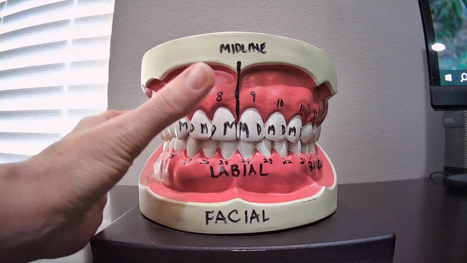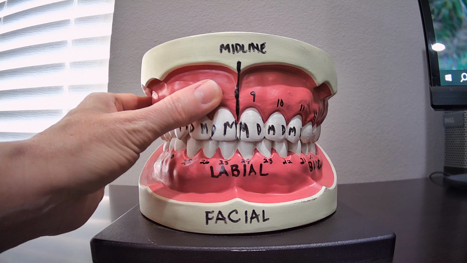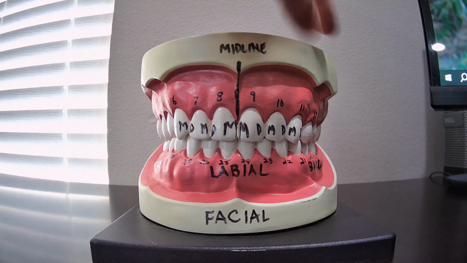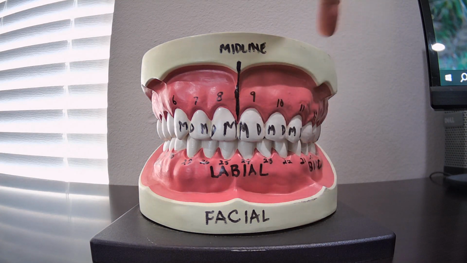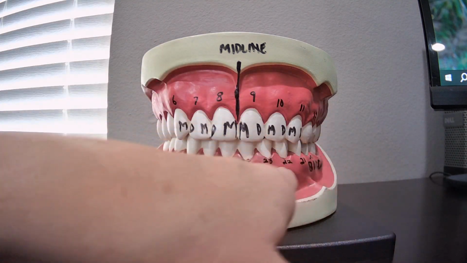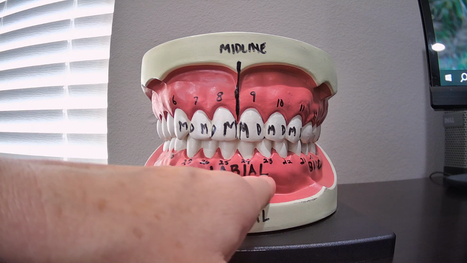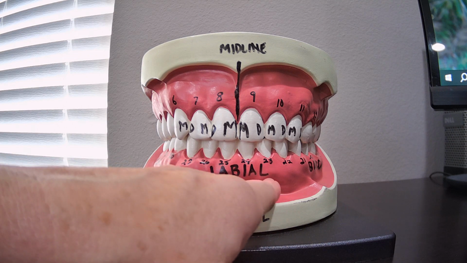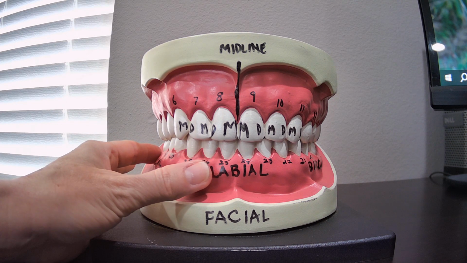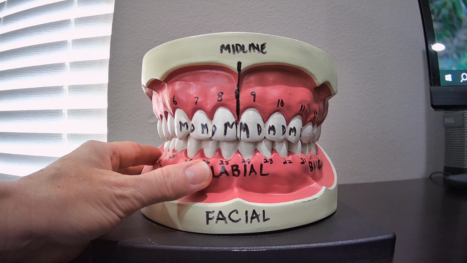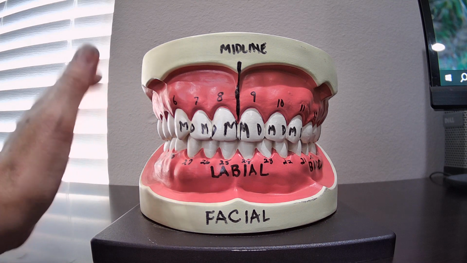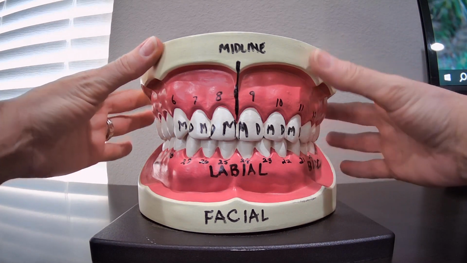Because essentially what we do is we have four quadrants. We have quadrant 1 over here on the upper right, or UR. Then we have quadrant 2 for the upper left, or UL. Then quadrant 3 over here is the lower left, or LL. And then we have quadrant 4, which is the lower right, or LR.